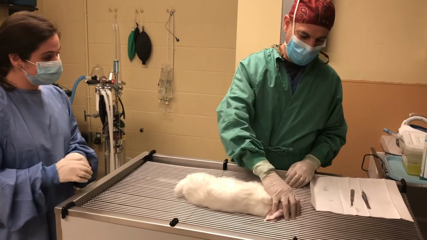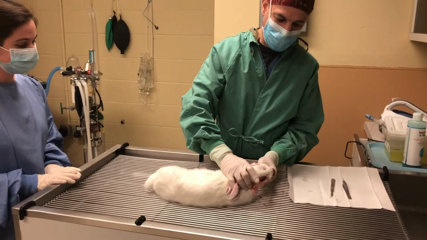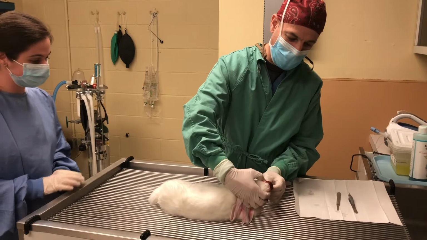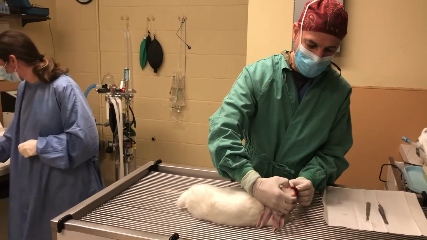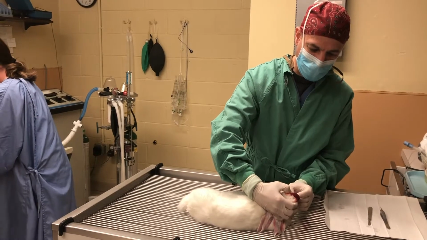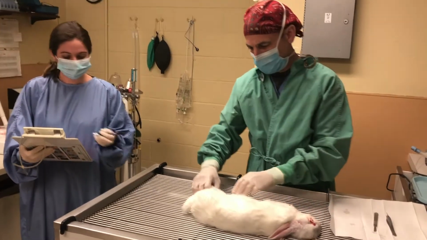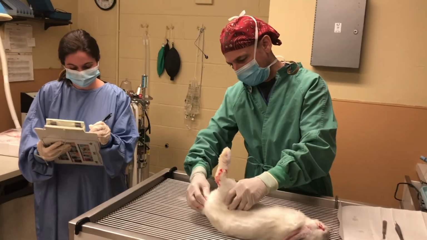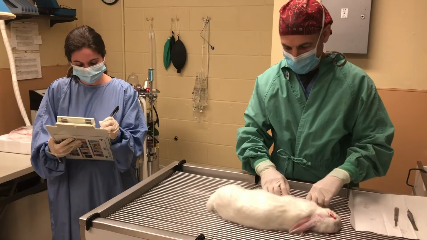So looking at this bunny, it does have a bunch of blood around its face. It could have been hit by a car. A little bit of dental disease. There's no sign of external parasites, and bones do seem okay.